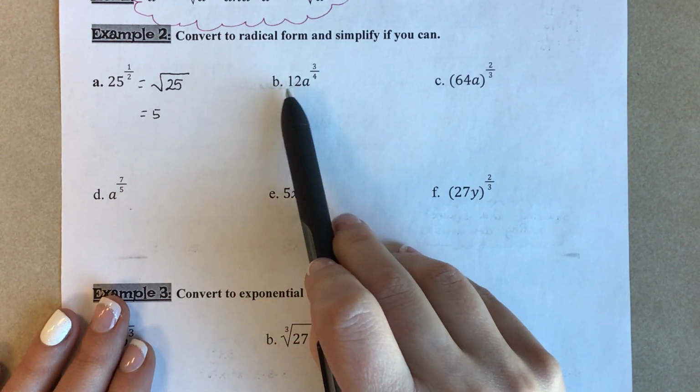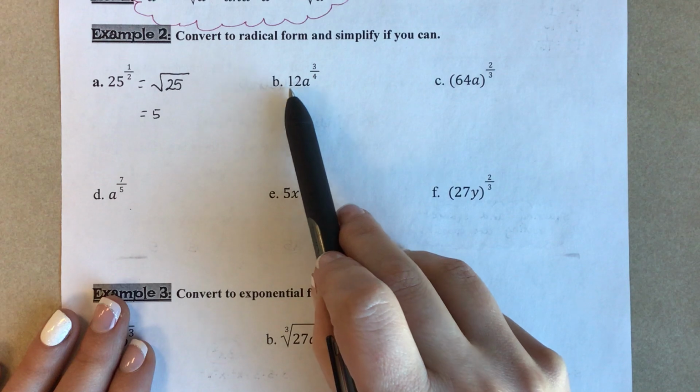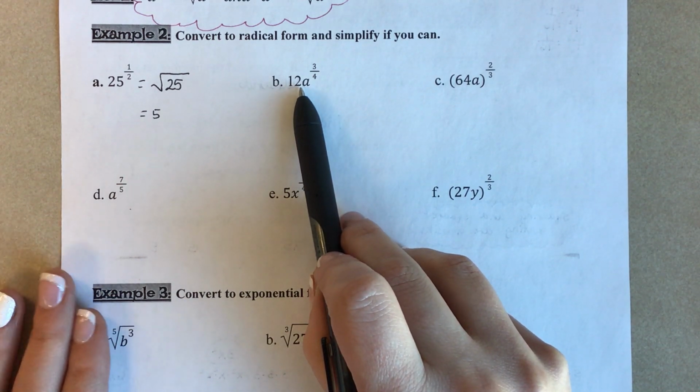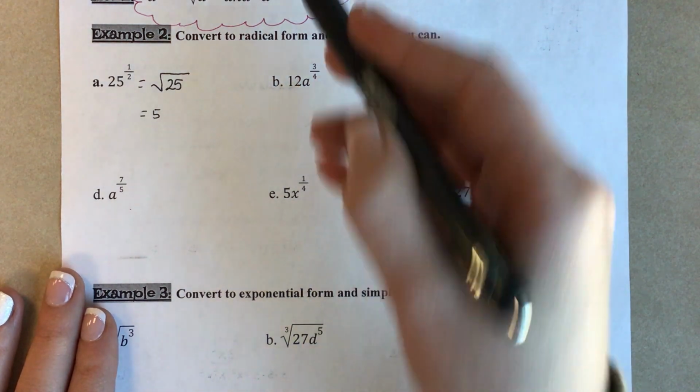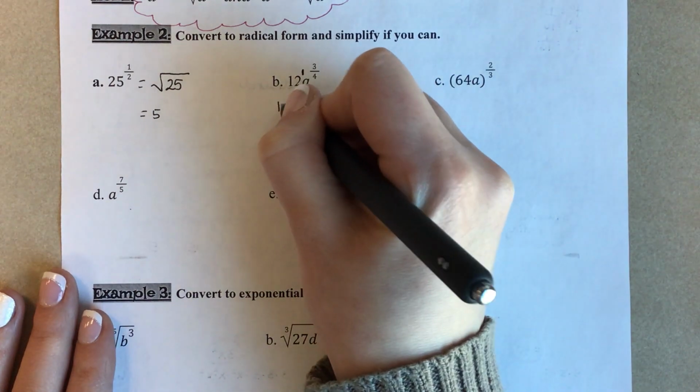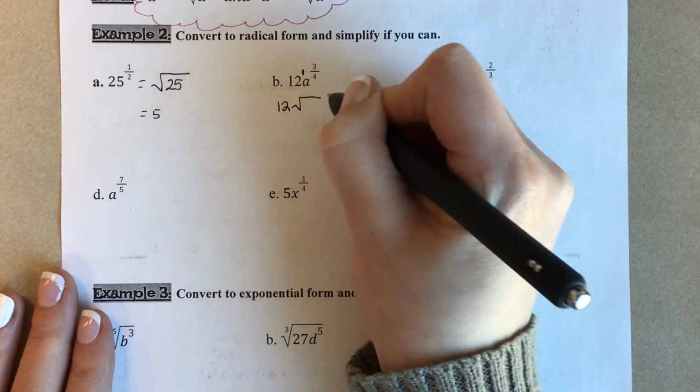For letter B, I have 12a to the 3/4. Well, I only need to put something underneath a radical if it has a fraction exponent. 12 does not have a fraction exponent. 12 has an exponent of 1. So I'm going to write 12, and then I'm going to put in my radical.